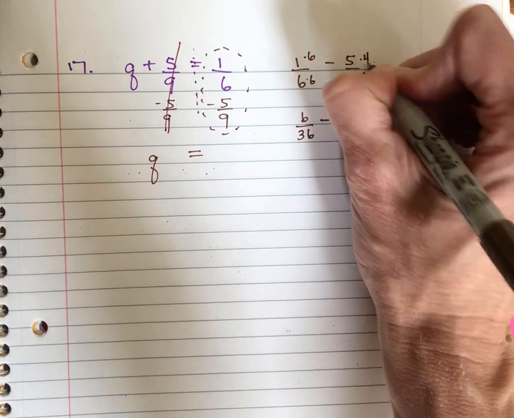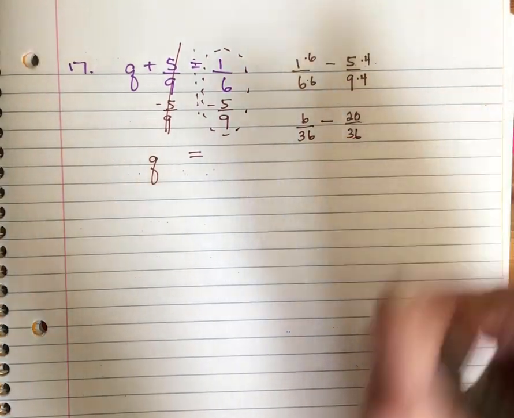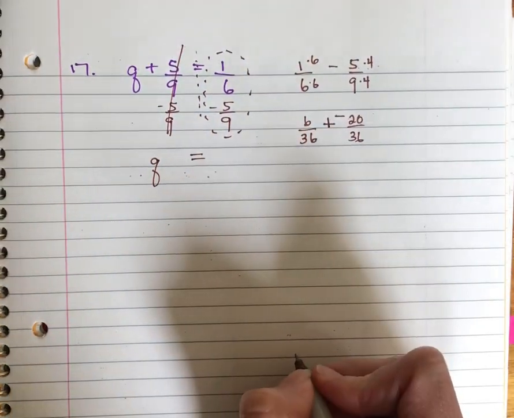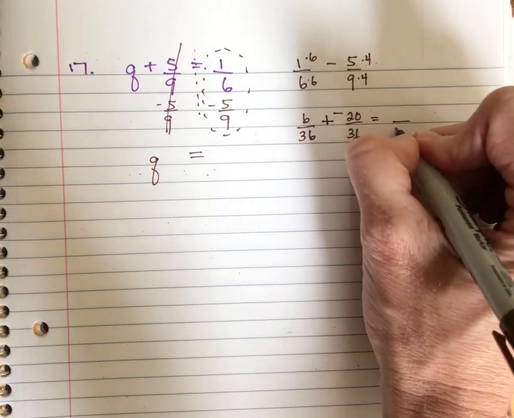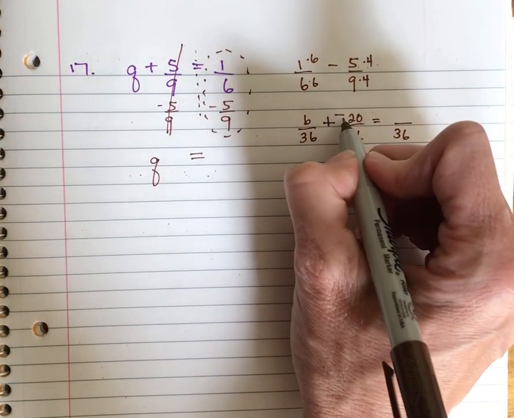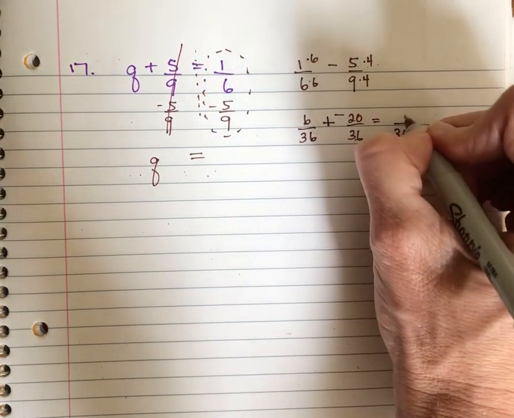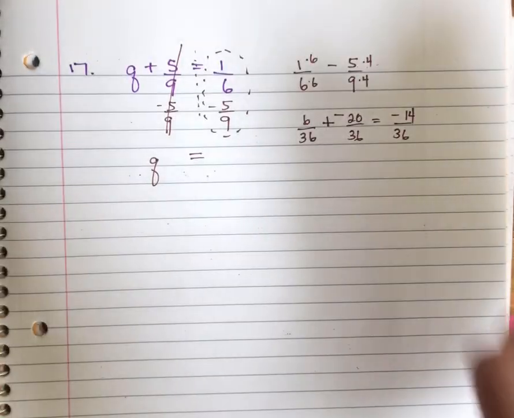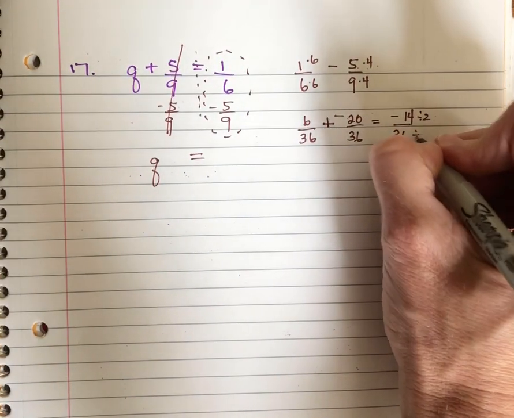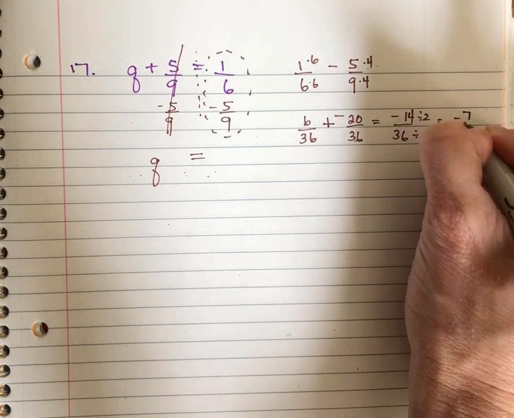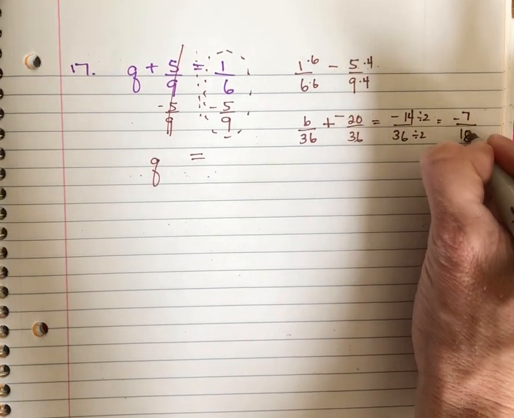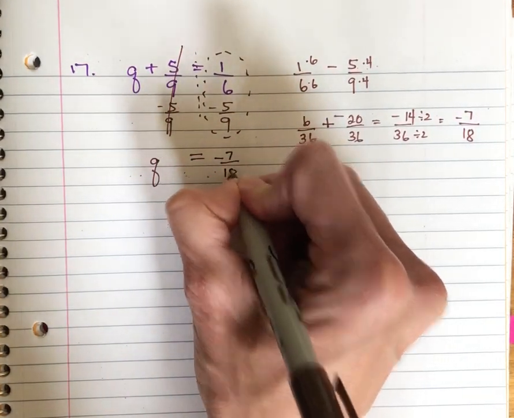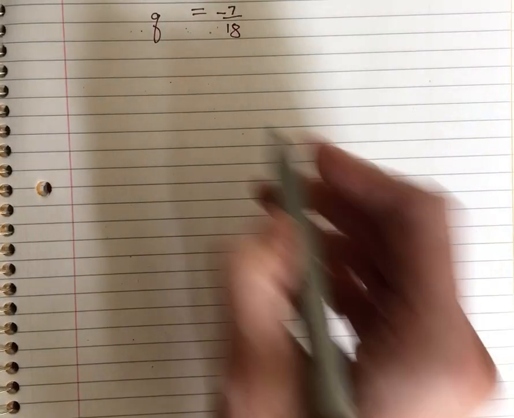These would be multiplied by 4 to get 20/36. Okay, so instead of subtracting, we're going to add the opposite. And when we add fractions, the denominator doesn't change. I owe 20, I have 6, which means I still owe 14 over 36. These can both be divided by 2 to reduce to -7 over 18. So all of that work to show Q is equal to -7/18.